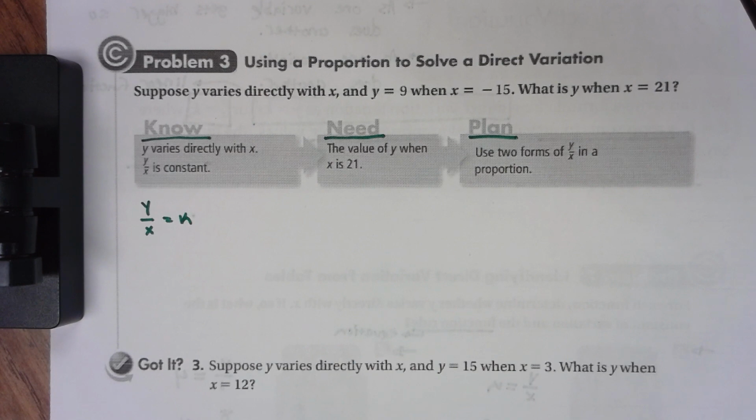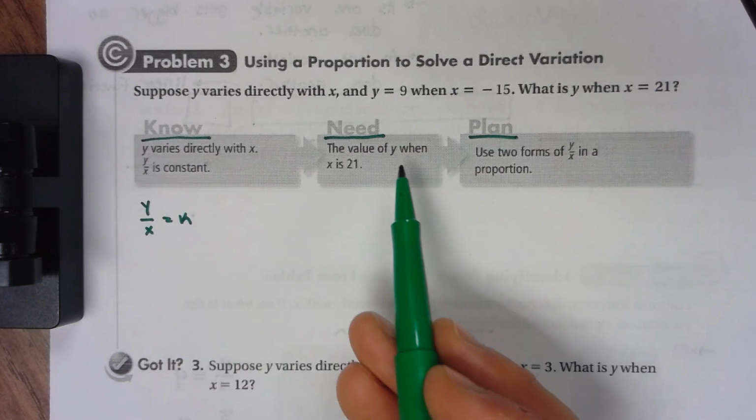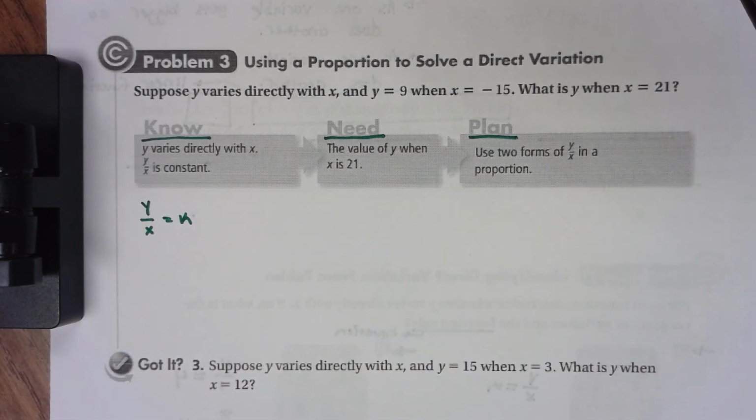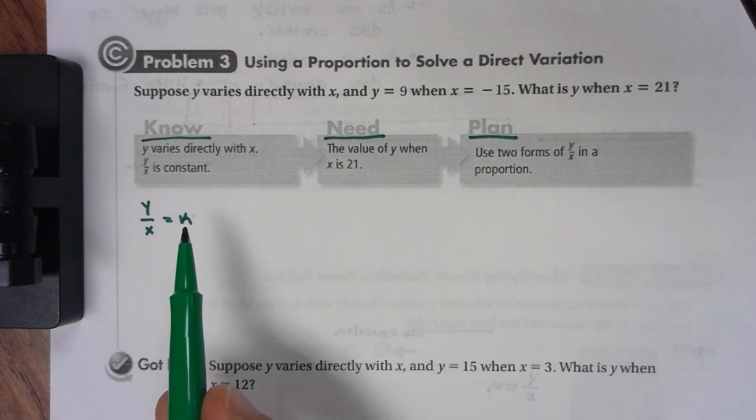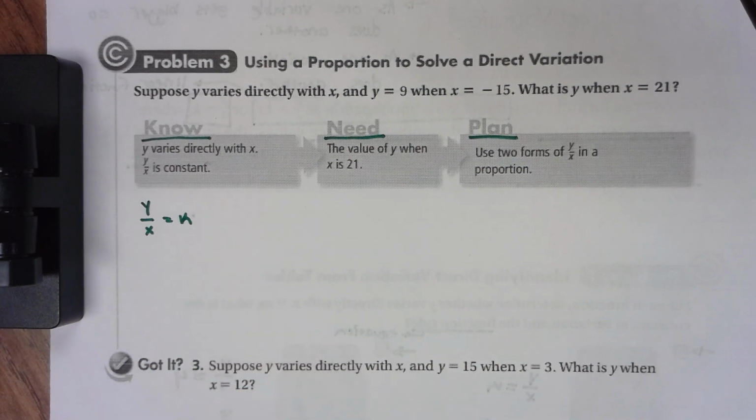I will especially push us to do this when we see word problems, but for any new problem, make a list. What do you know? What do you need? And then how can you come up with a plan from that? So right now, we are going to use that y divided by x and the fact that it's constant for every value to solve here.